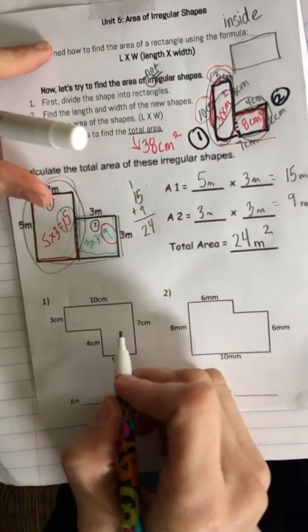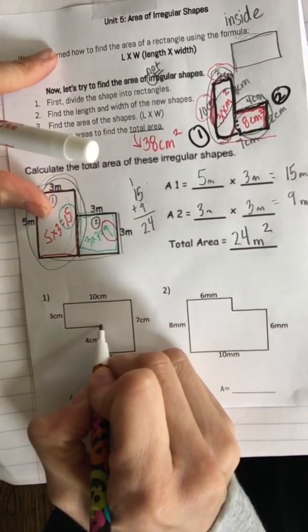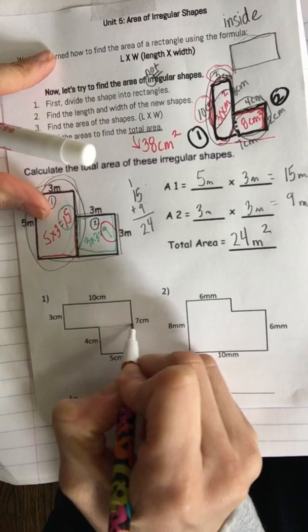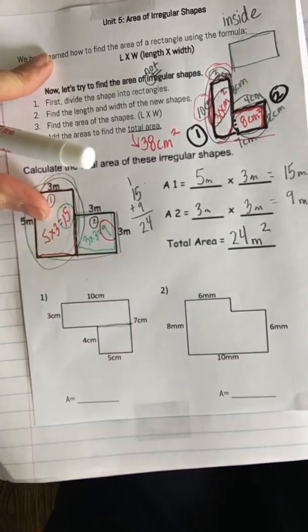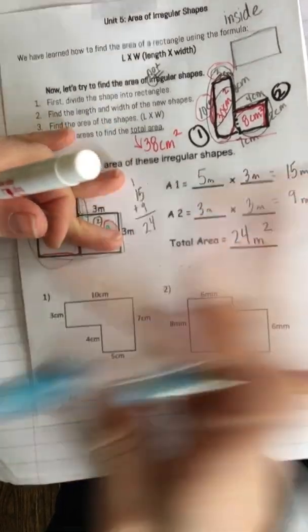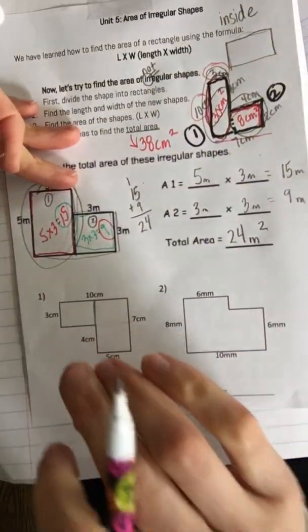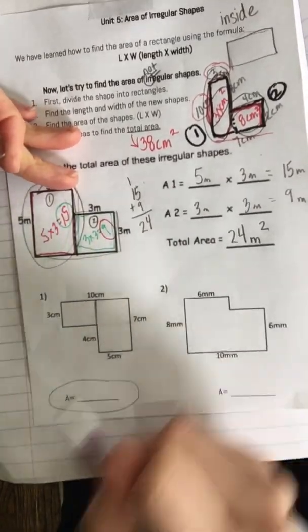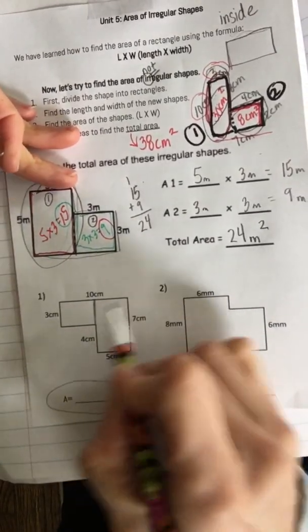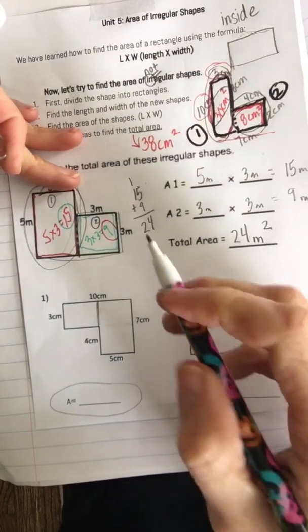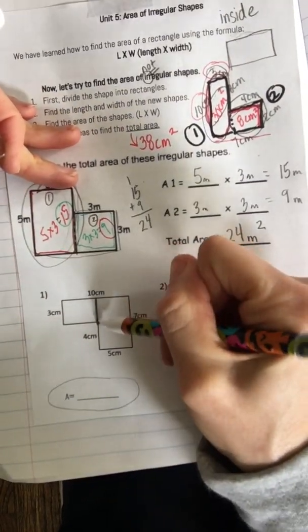Now, the only thing with me reviewing these is I want you to be sure to know this. Some of you might have split this here, which is fine, and some of you might split it going this way, which is fine. You should get the same area no matter what, but your work might be different along the way. So I'm going to just split it here.